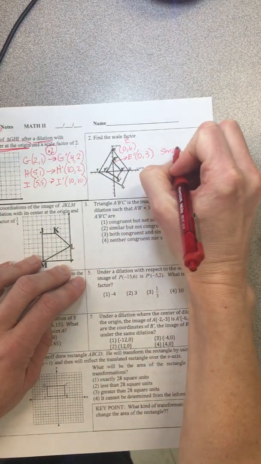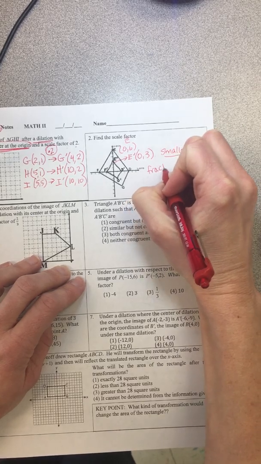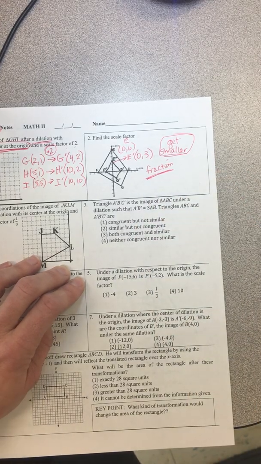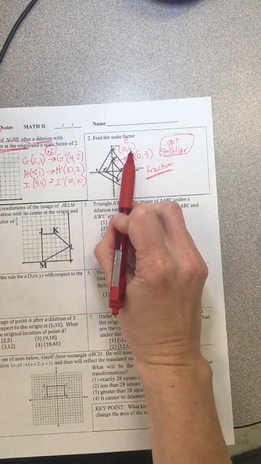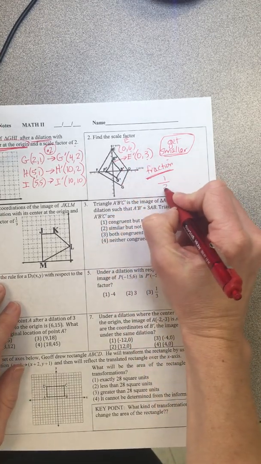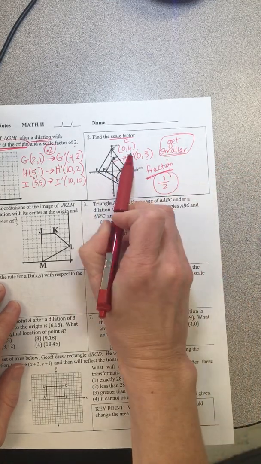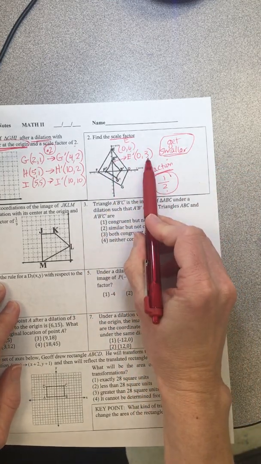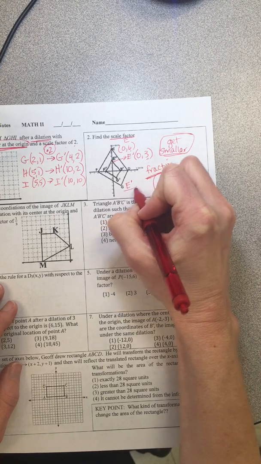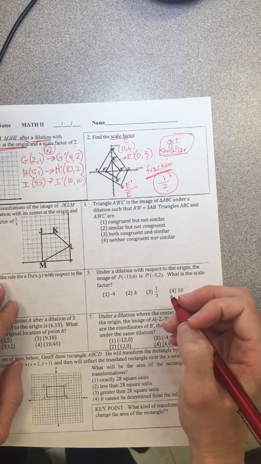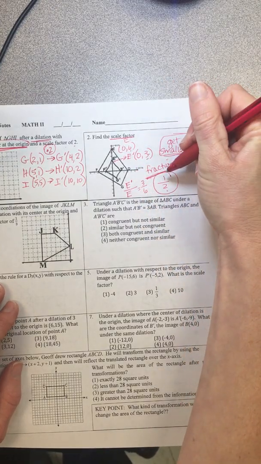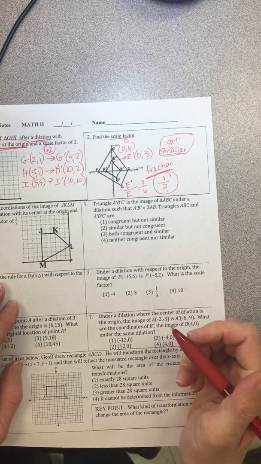To go from E to E prime, did it get bigger or smaller? It got smaller, so the answer has to be a fraction. If you get smaller, your answer is going to have to be a fraction. Okay? What can I multiply 6 by to get 3? A half, okay? So your scale factor is a half. 6 times a half gives you 3, okay? Another way you can find that is you would do E prime over E, so 3 over 6. 3 over 6 gives you 1/2, okay? Questions?